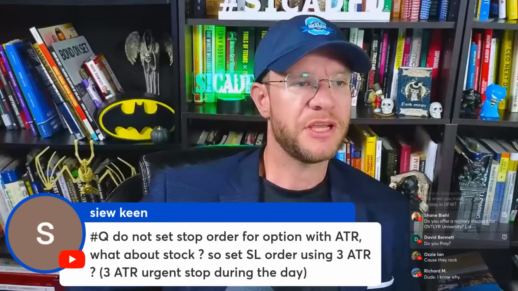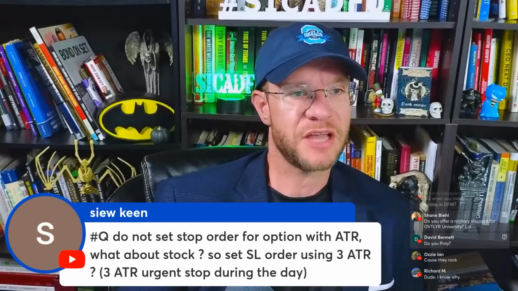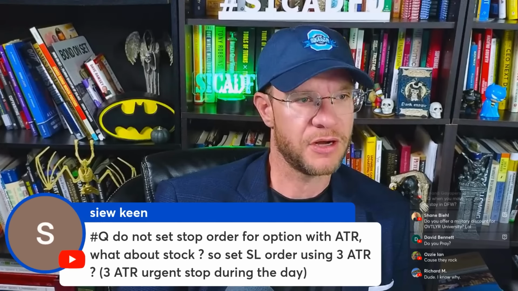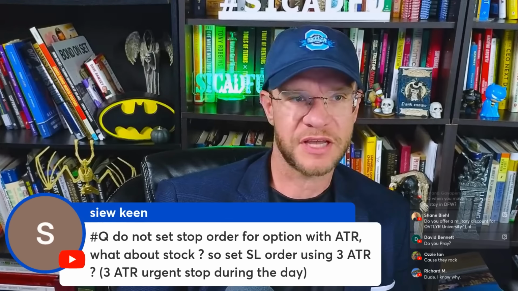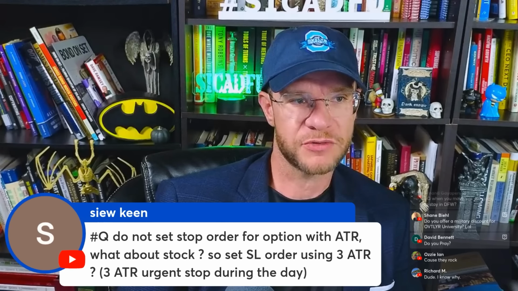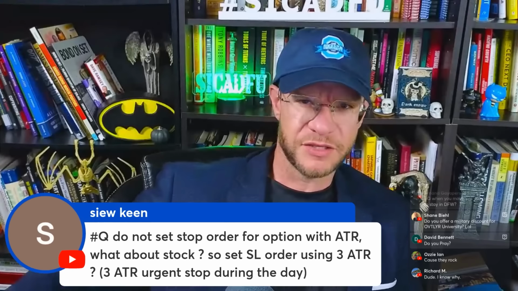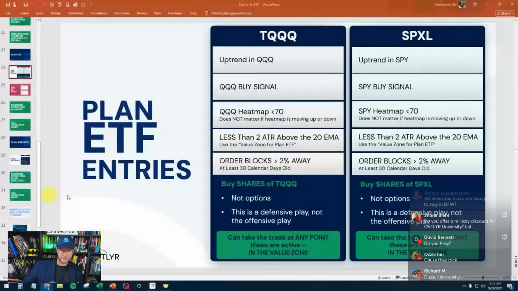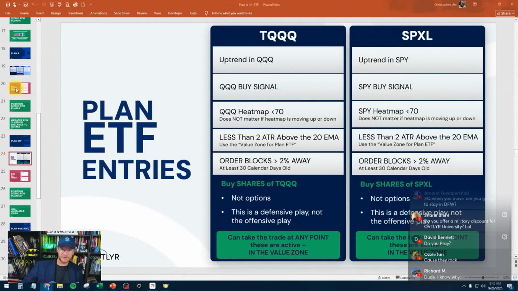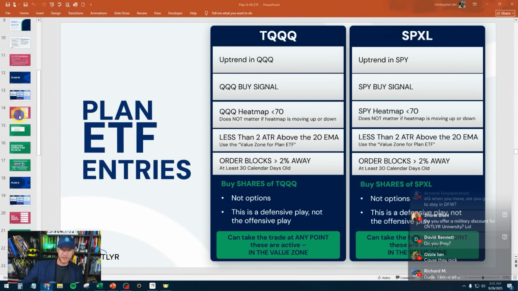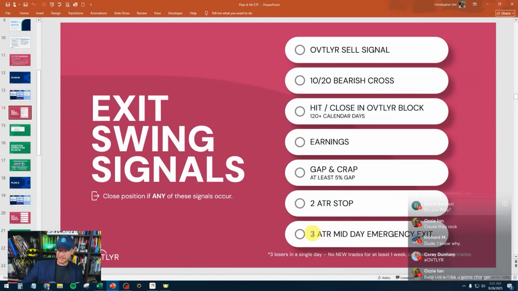Okay. Sue Keen, that's a great question. Do not set a stop order with ATR. What about with the stock? So set a stop loss order at 3 ATRs, a 3 ATR urgent stop during the day. So that goes to Plan M, which does have an emergency exit signal, an emergency exit signal at 3 ATRs.